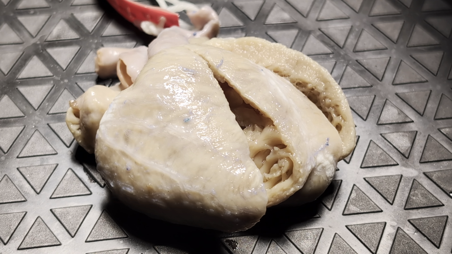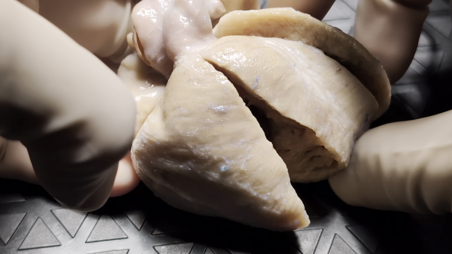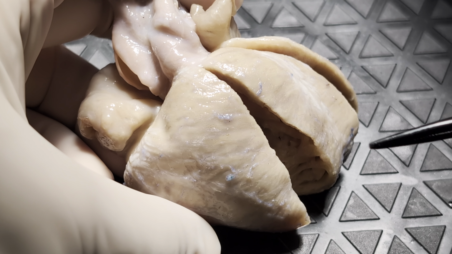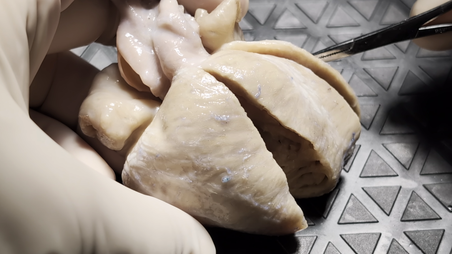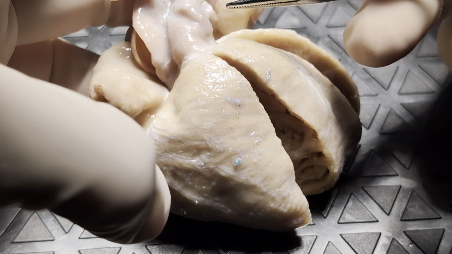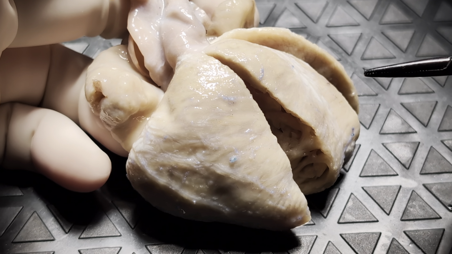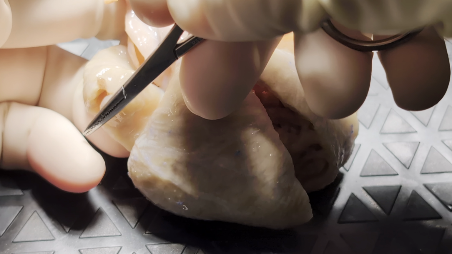Hey everybody, we've got another heart today. This is number 116 in our collection. The heart would have sat roughly in the chest like this. Let me bring it up a little bit to make it make more sense. Anterior surface here, posterior surface back here, inferior surface towards the turntable, superior head, and then legs down here, left over here, and right over here.